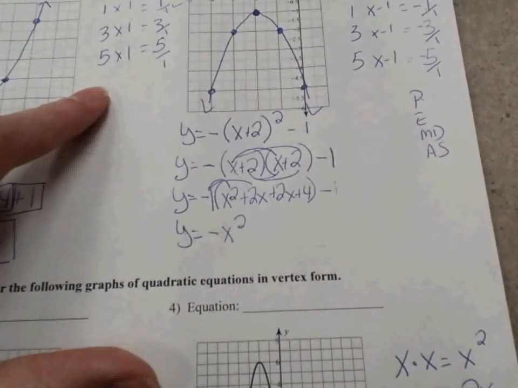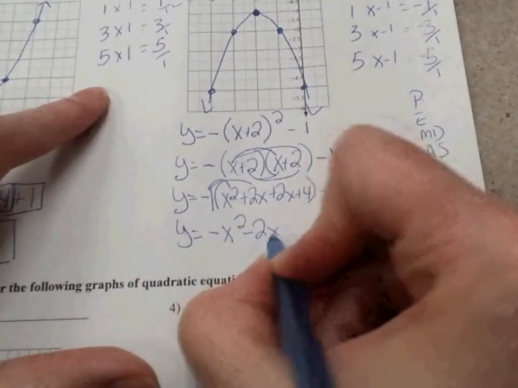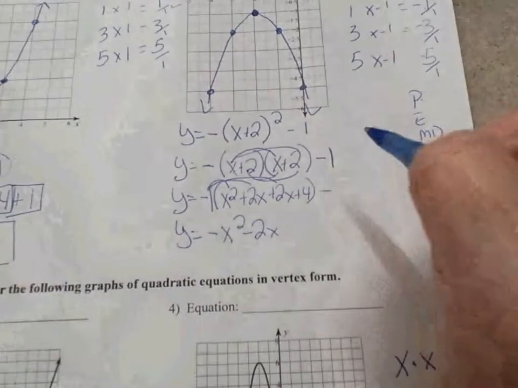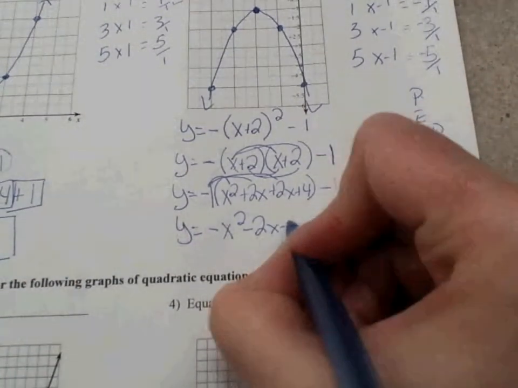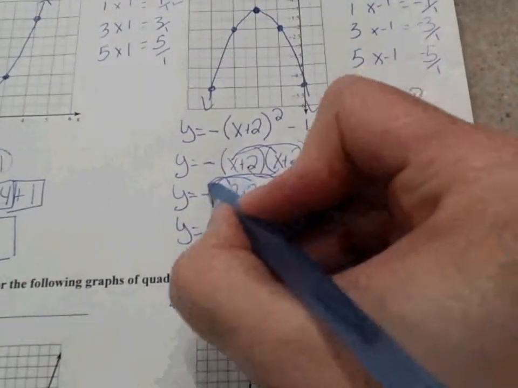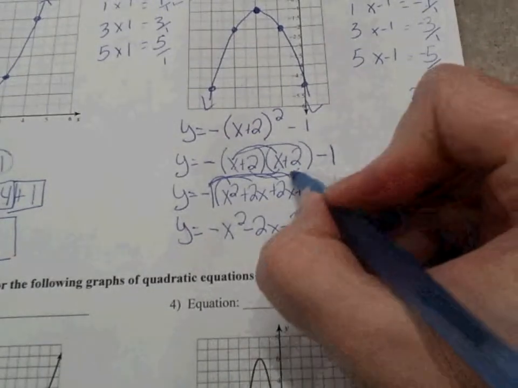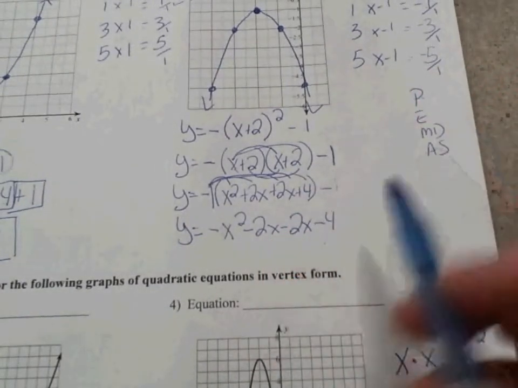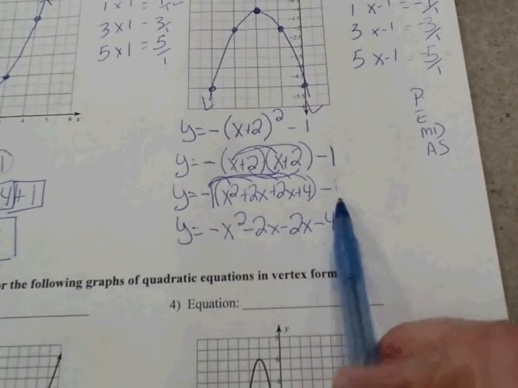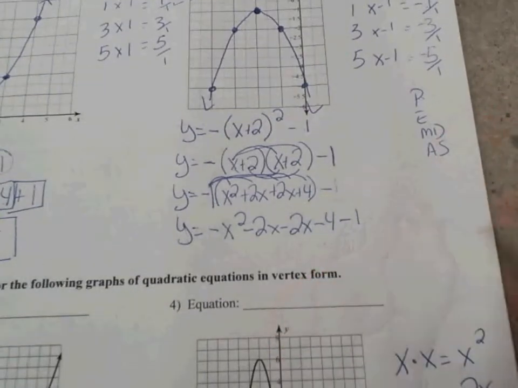Negative 1 times positive 2x is negative 2x. And negative 1 times positive 4 is negative 4. And then don't forget this minus 1 right here. It didn't go anywhere. It's still there.